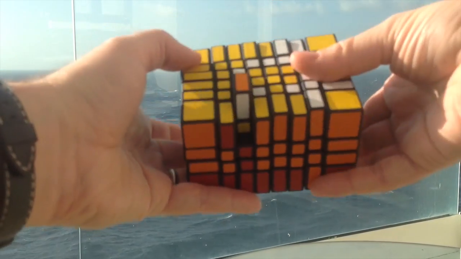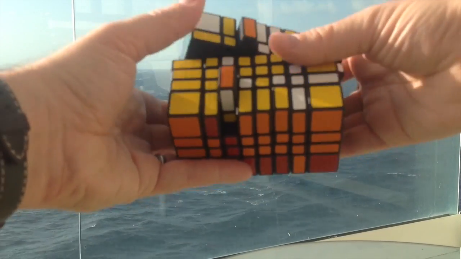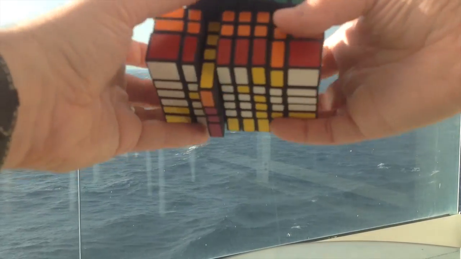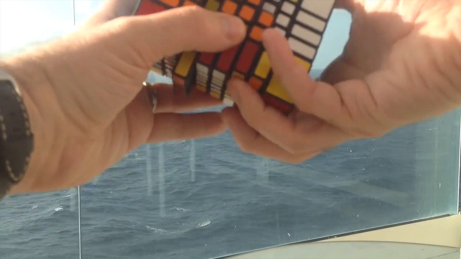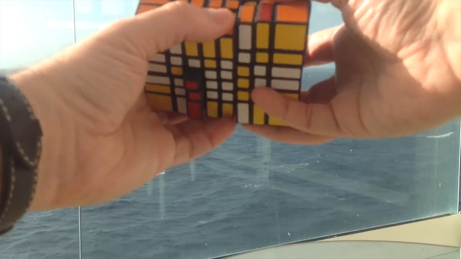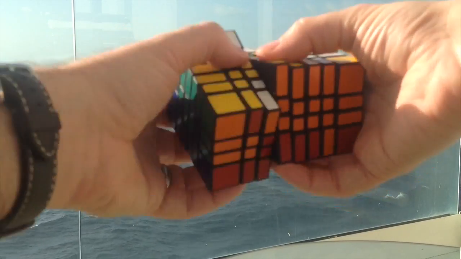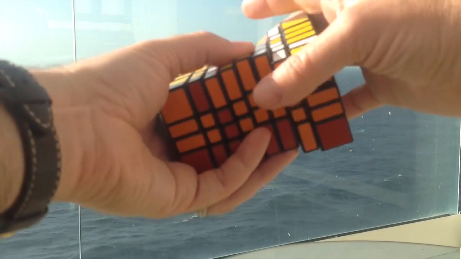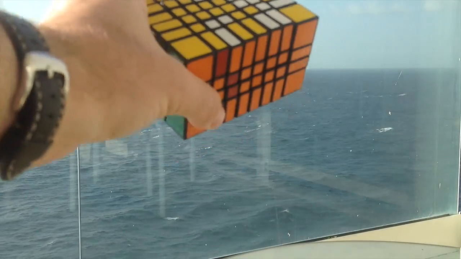2R, 2B, 2U, L, 2 up, Ri, 2 up, R, 2 up, 2F, R, 2F, Li, 2B, 2R. Okay, roll this back, and that had the intended effect I was looking for.